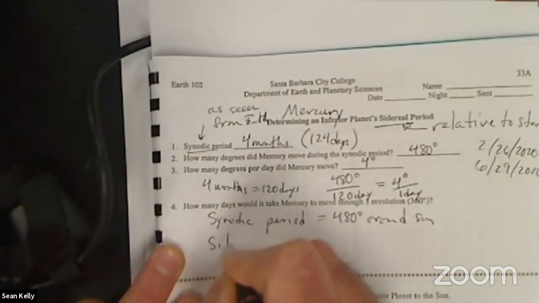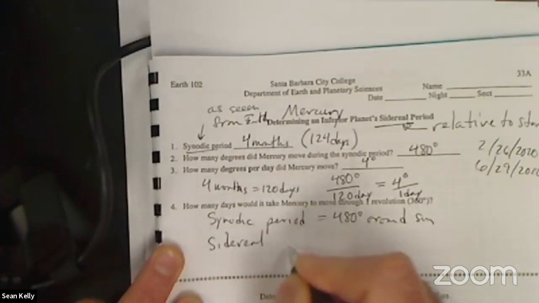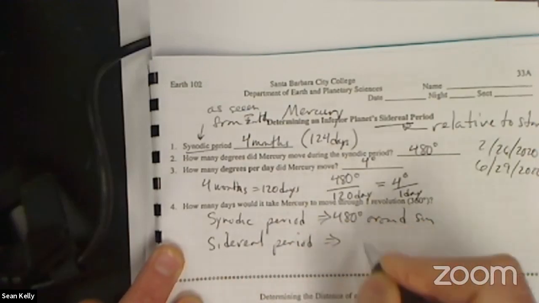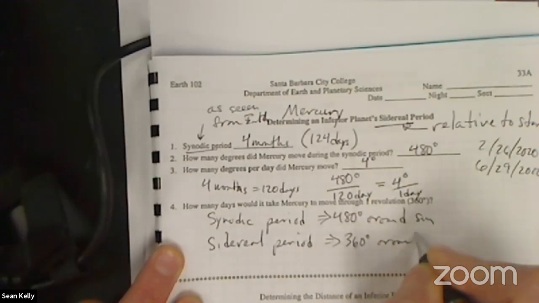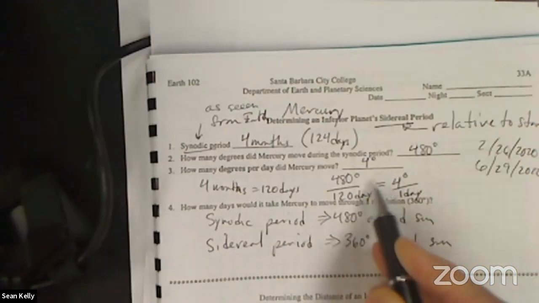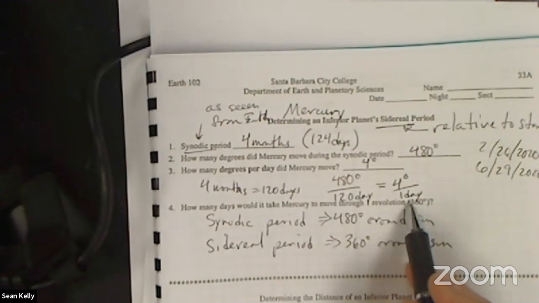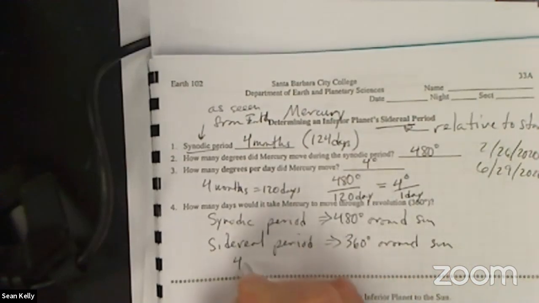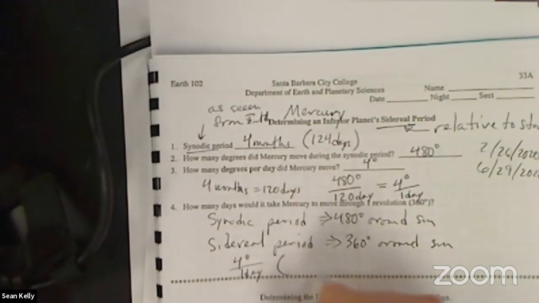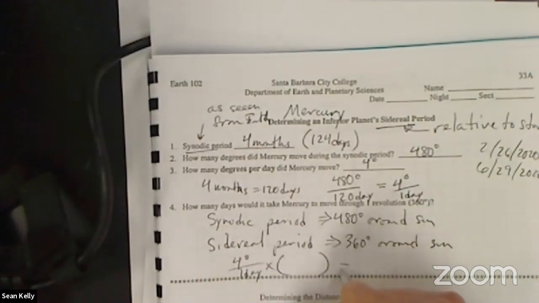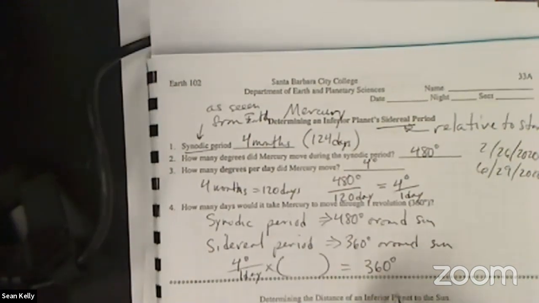But the sidereal period is going to be the time it takes for 360 degrees around the sun. And we just figured out that it goes about 4 degrees per day. So how many days is it going to take at 4 degrees for every day? How many days will it take to get 360 degrees?